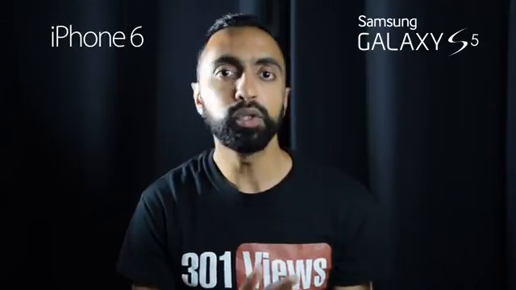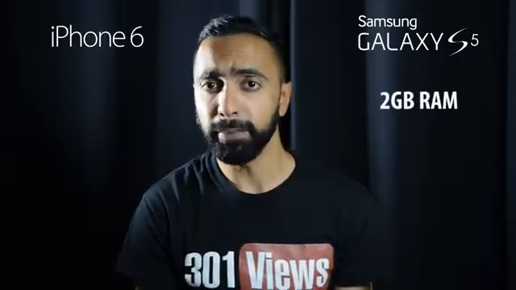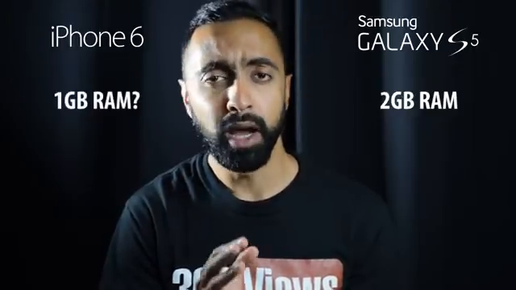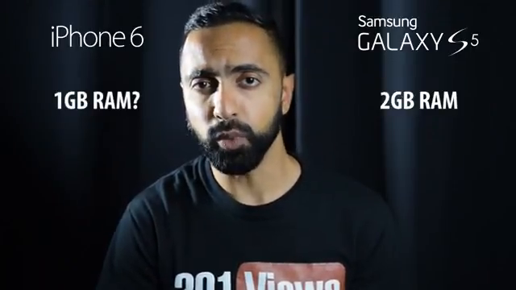Now in terms of the RAM, you've got 2GB of RAM on the Samsung Galaxy S5. On the Apple iPhone 6, they've not fully specified it as yet, but it's expected to be 1GB of RAM. This is not 100% confirmed, but this is what we're expecting.